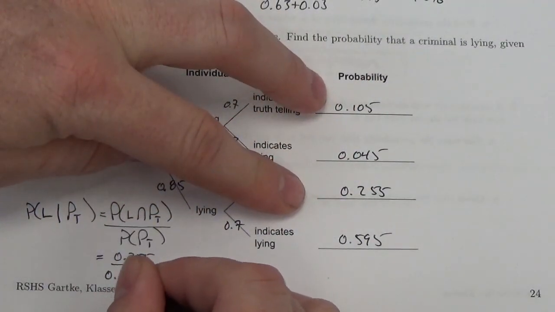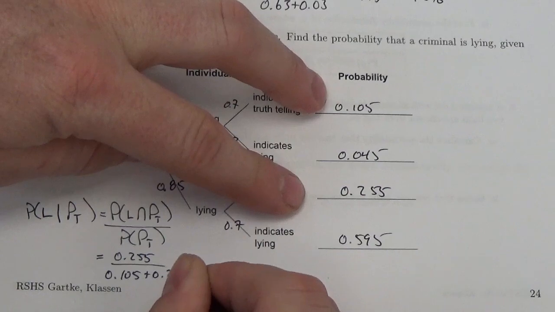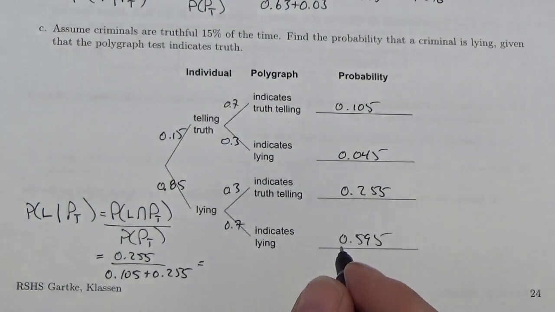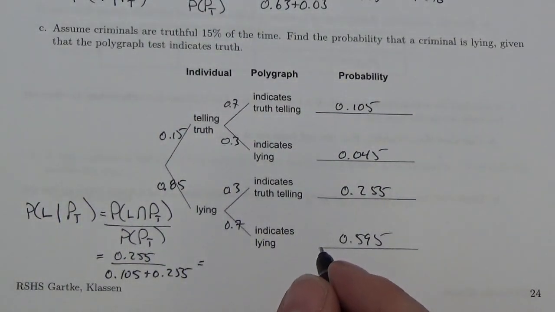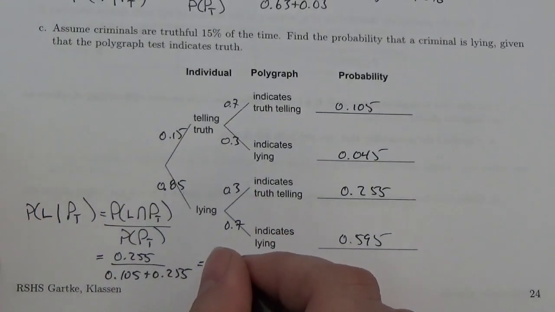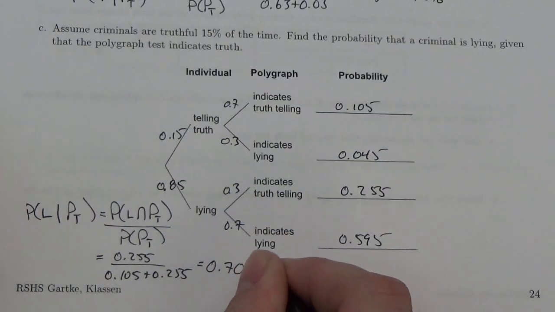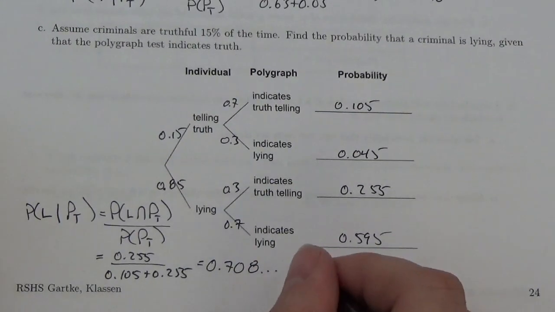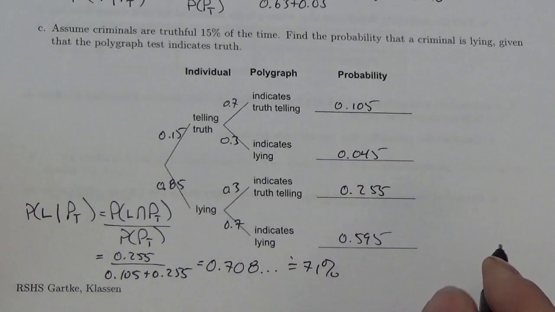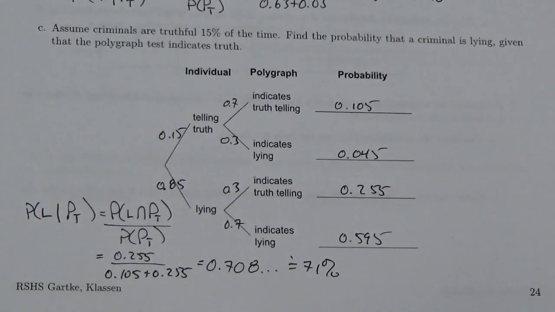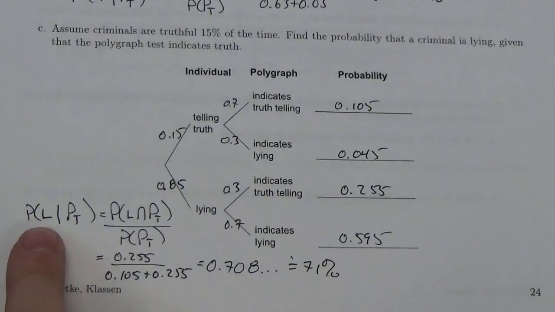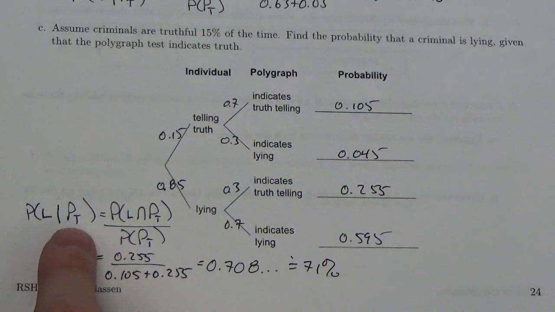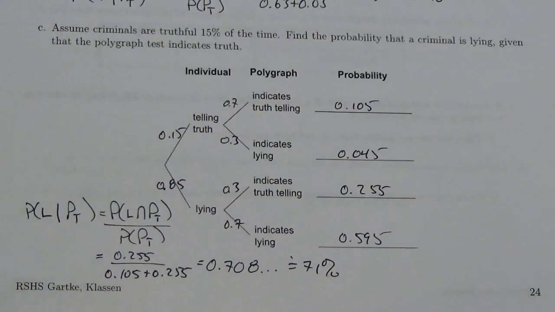So 0.105 plus 0.255. And again, I'll just go to my calculator. Divided by 0.255 plus 0.105. And we got 70, there we go. So this is going to be approximately 71% of the time. So roughly 71% of the time when the polygraph indicates that the criminal's telling the truth, actually they're lying. Okay, that's how we interpret that.